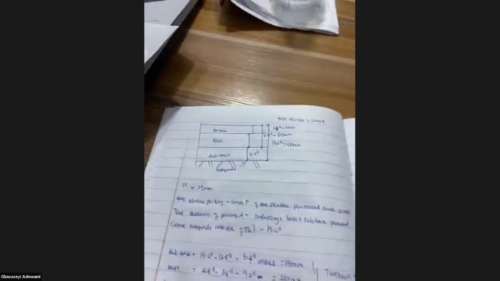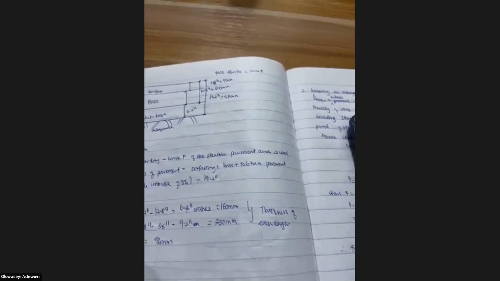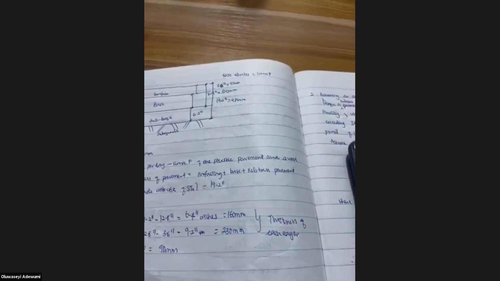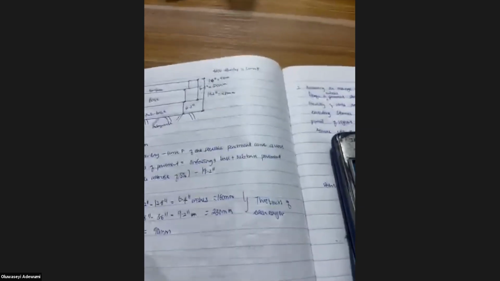Yes, we do. Now, the thickness of our surface course is 3.5 inches. That is okay because it's 3.5 inches. But we multiply 3.5 inches now times 25. That's going to give us 7.5 inches, right? I'm sorry, it's 7.5 millimeters. Rounding up now to the nearest 5 millimeters, that gives us 90 millimeters.